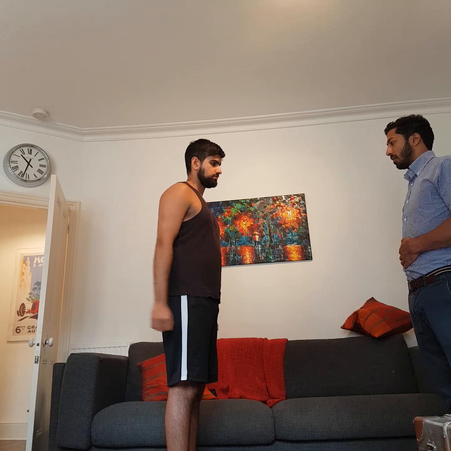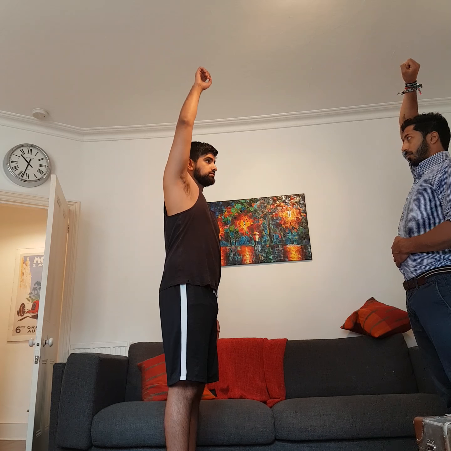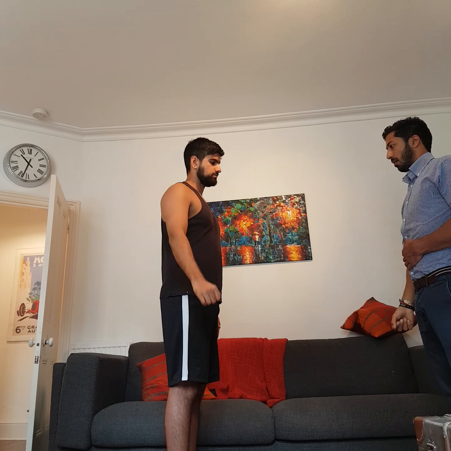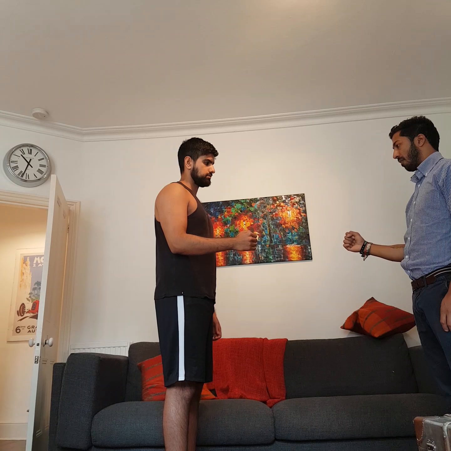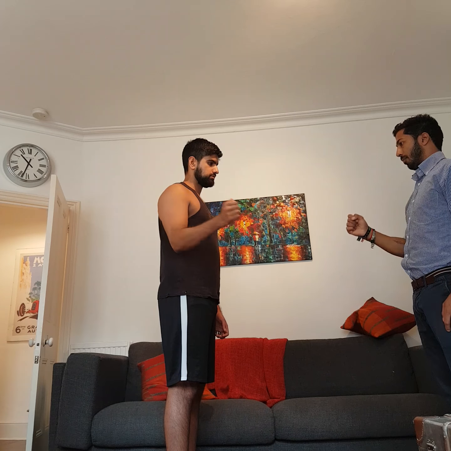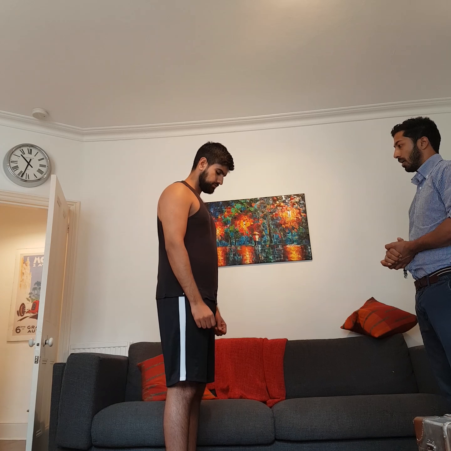So that's assessing for any extension, no abnormalities there. And all the way up and all the way down. Okay, now if you put your right arm like that for me, and then move it outwards for me, and then inwards. So we've assessed abduction and adduction, external rotation and internal rotation.